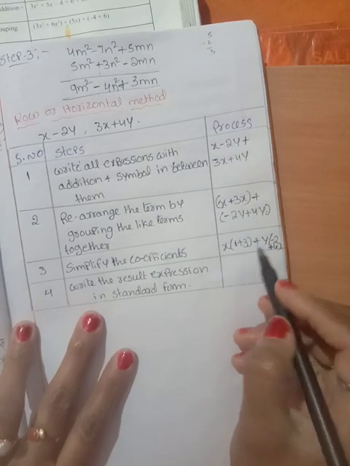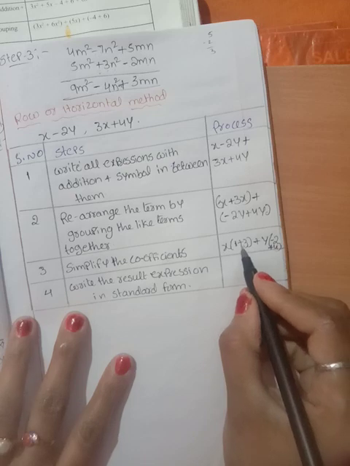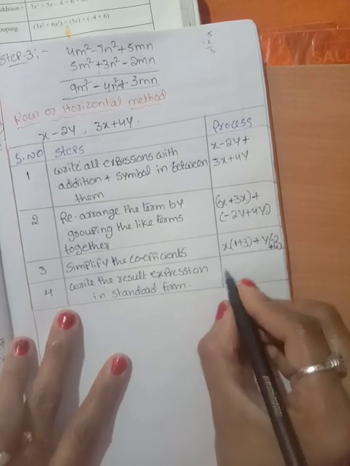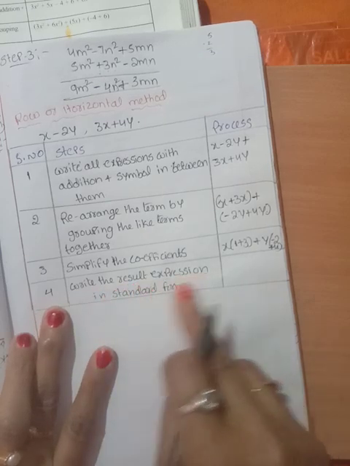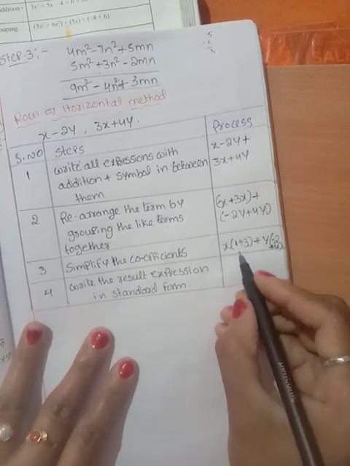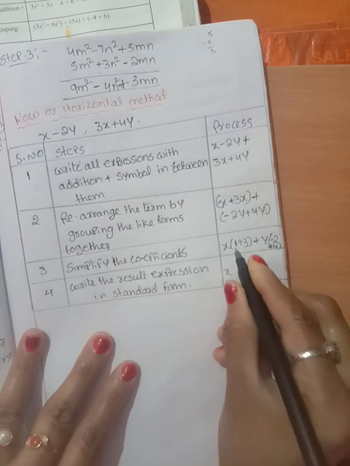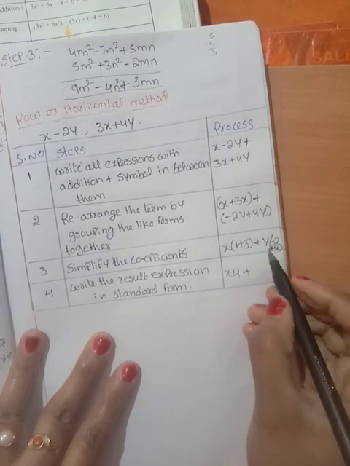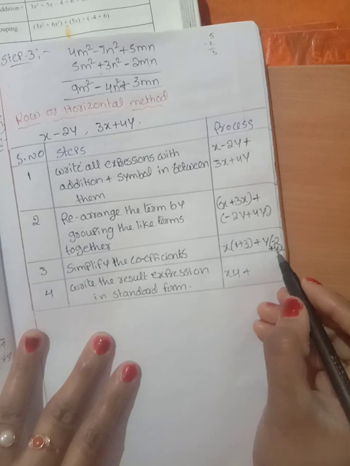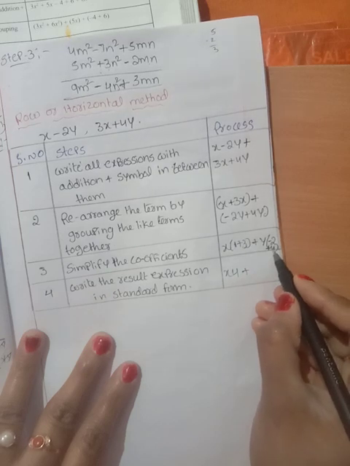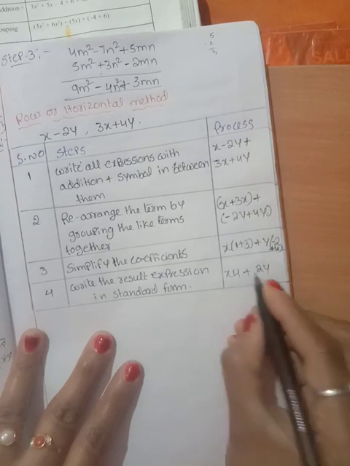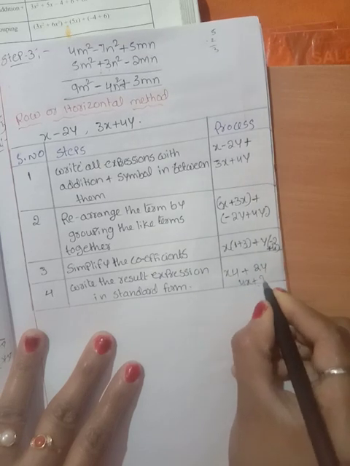The numerical coefficients are written with the addition symbol, and you can write them in brackets. Y is also there. Next is the fourth step: write the resulting expression in standard form. What is x times 1 plus 3? It is 4. Next is y times minus 2 plus 4, which is plus 2y. So the result is 4x plus 2y.